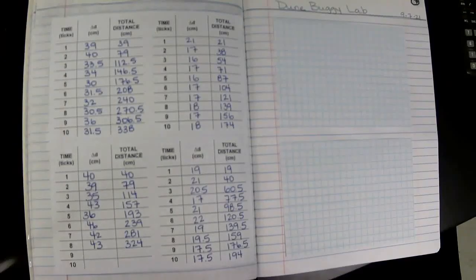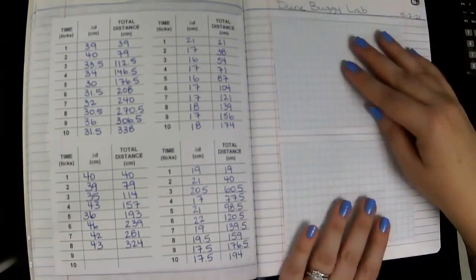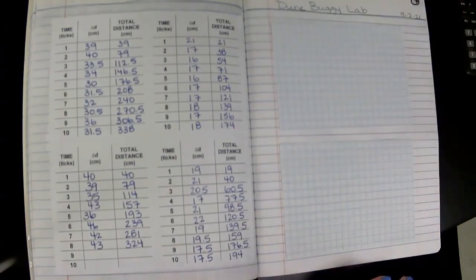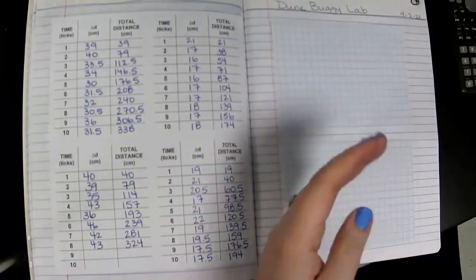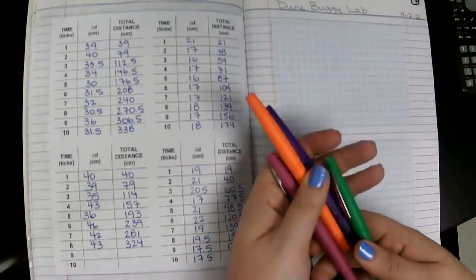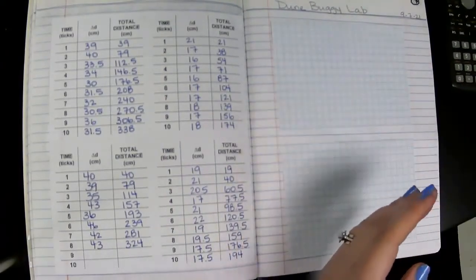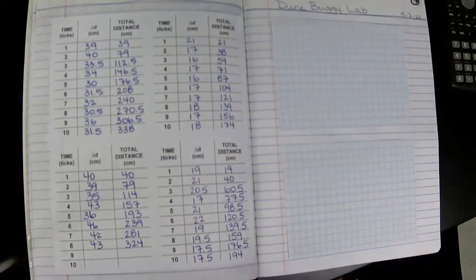All right, this video is to show you how to do the graphing for your Dune Buggy lab. So here's what you're going to need. 2 small pieces of graph paper. You are going to need a calculator, glue, 4 different colors, and your ruler or a straight edge.